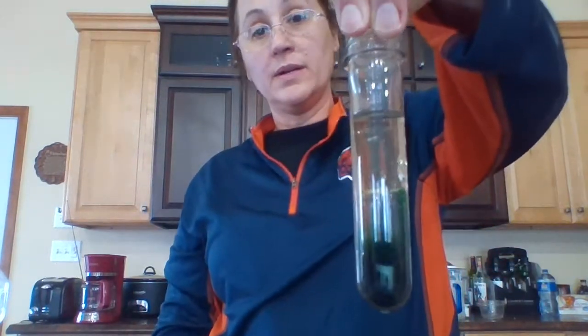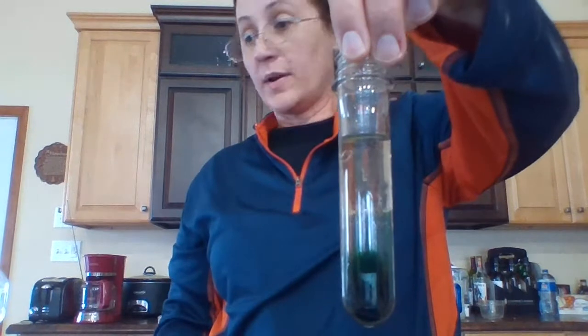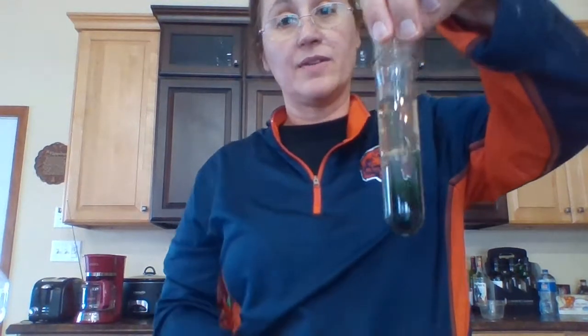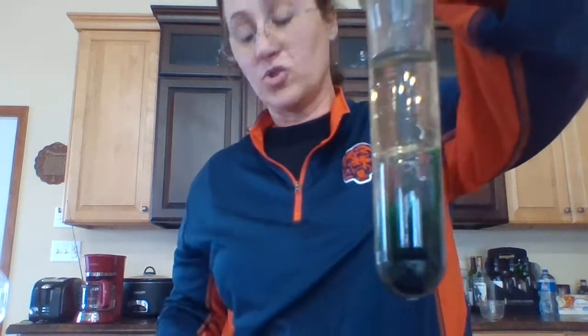Now, the oil is on the top. The water is on the bottom. And one of the best things to do for this is actually to have a light through it because you can see it much better.